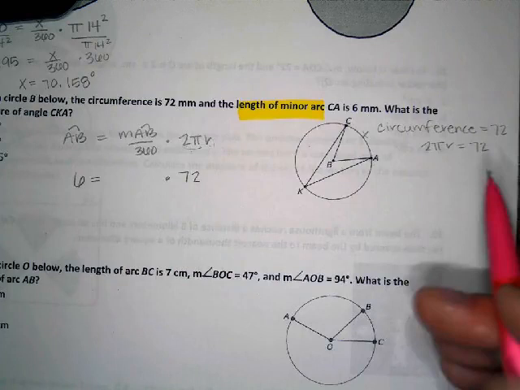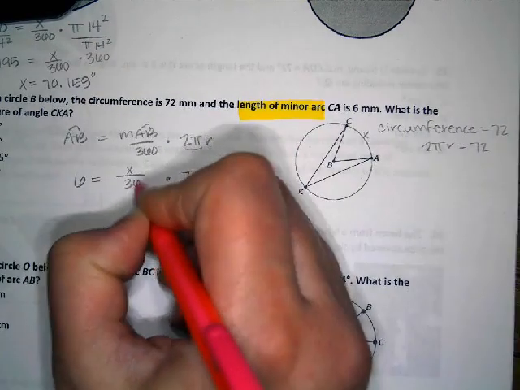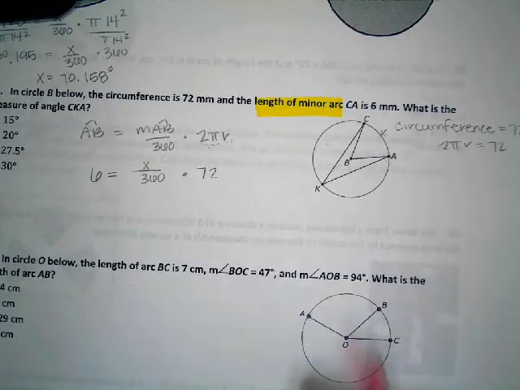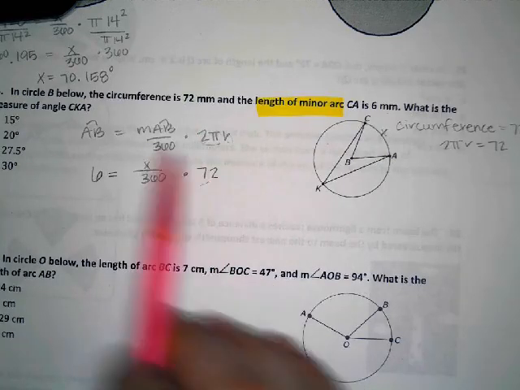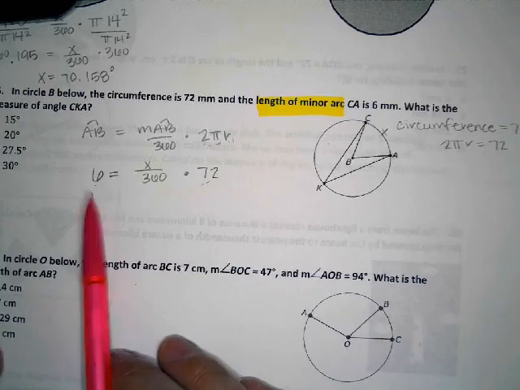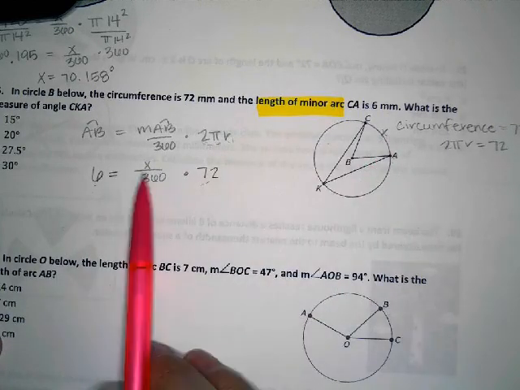So are we comfortable with where I got the 72 from and where I got the 6 from? Are we comfortable with me labeling the X here and putting an X here? Okay, and the X is a degree measure. So what should I do to solve for X?